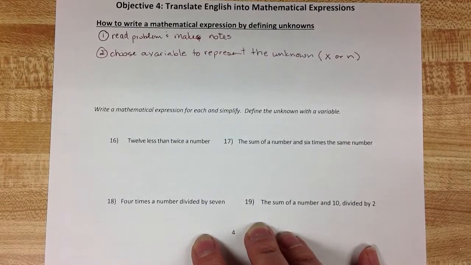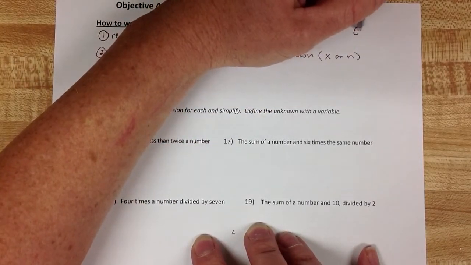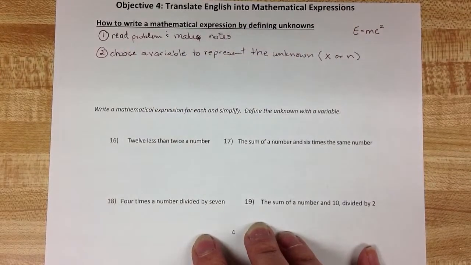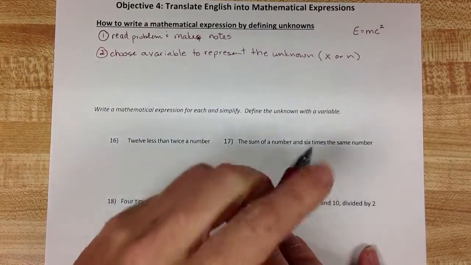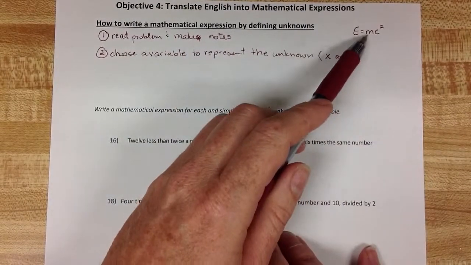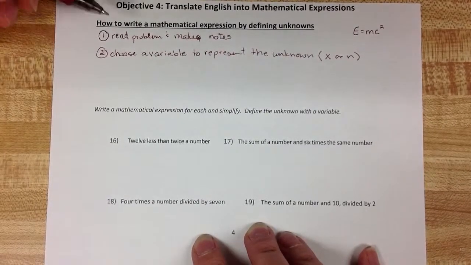So you may have heard of the formula E equals mc squared. And as you see, there aren't any x's or n's in that, but they chose E because it stands for energy, and they chose M because it stands for mass. So those letters make sense. And then C stands for the speed of light. Not really sure why that's a C. I'll have to look that up and see if I can find out. So choose your variables, the next step.